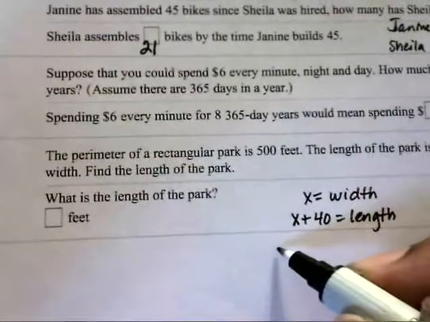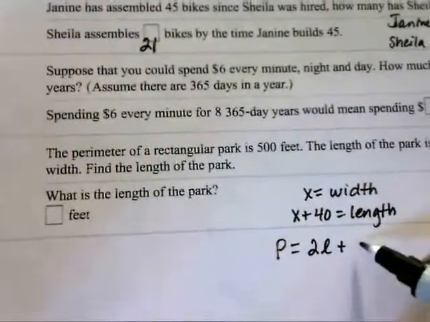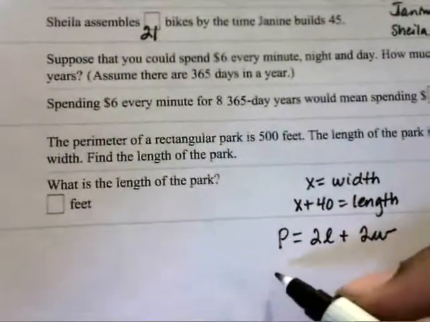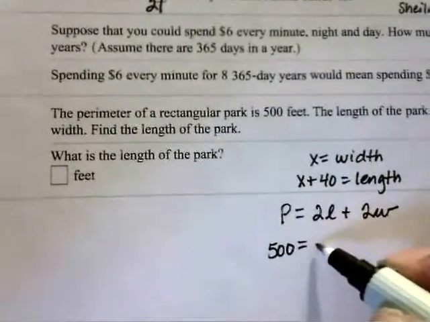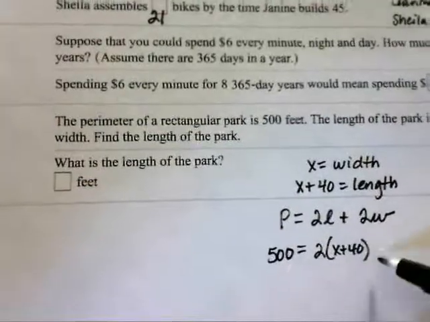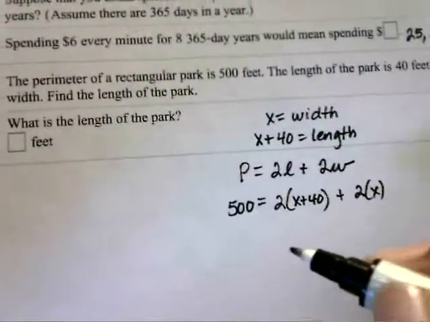And then, of course, it is a rectangular park, so the perimeter is 2 times the length plus 2 times the width. So here, the perimeter is 500. That's 2 times the length, which is x plus 40, and 2 times the width, which is 2 times x.